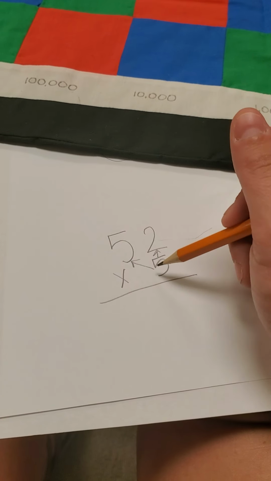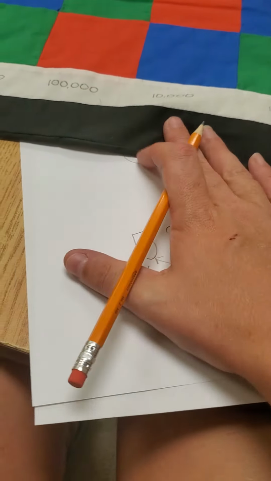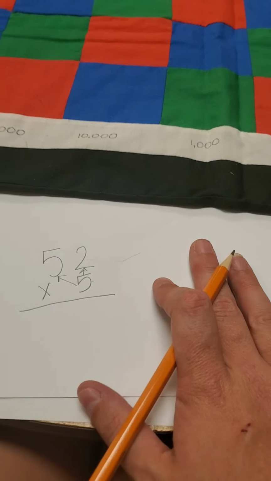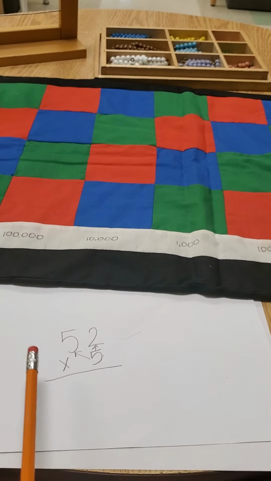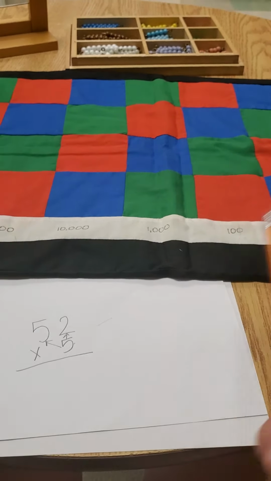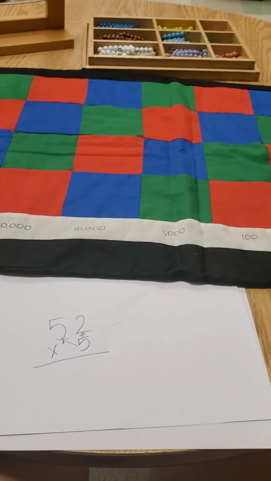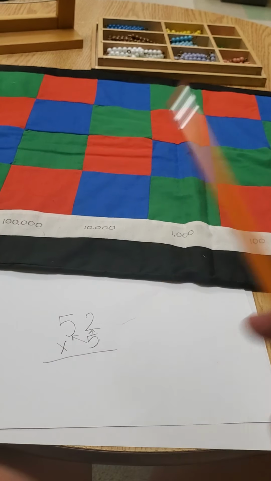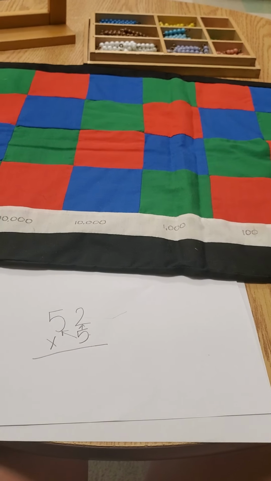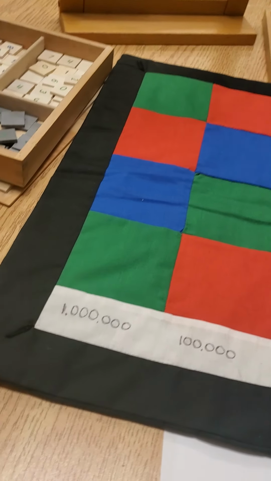So this multiplier needs to multiply each number. We have to remember that when we're doing this problem. Before we get too far, let's set it up with our tiles and see what it will look like on our board. What does 52 times 5 look like? First, let's start with the multiplicand, and that's 52. So we need to get out 52.